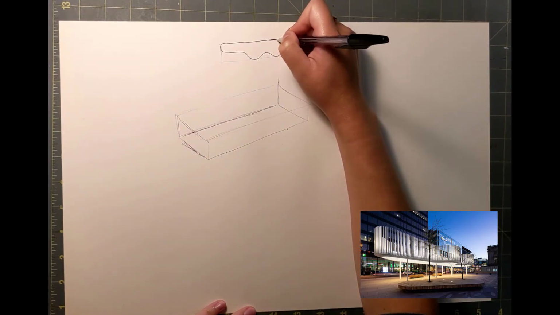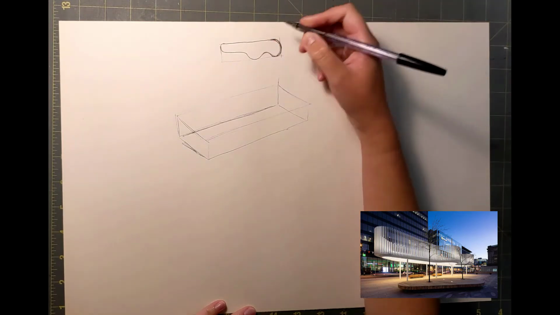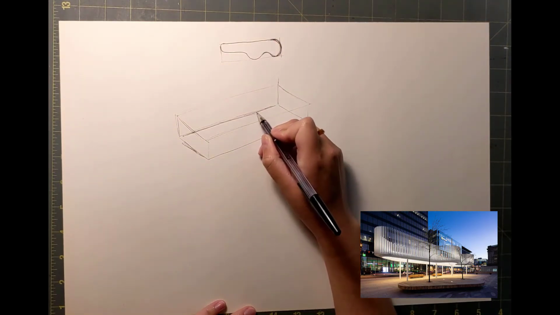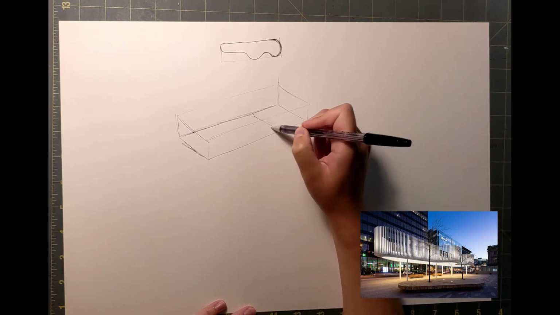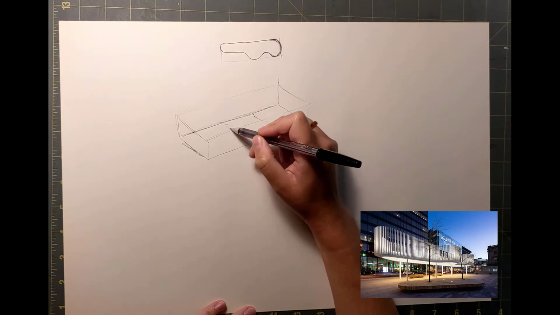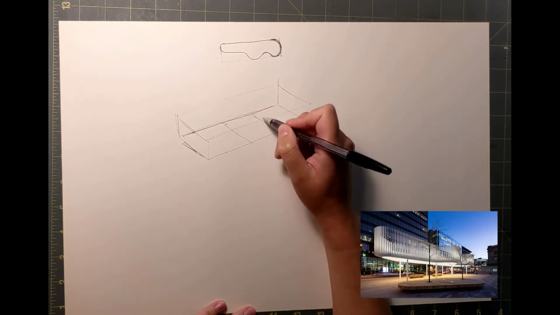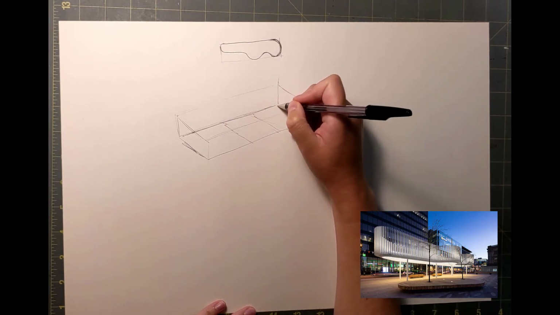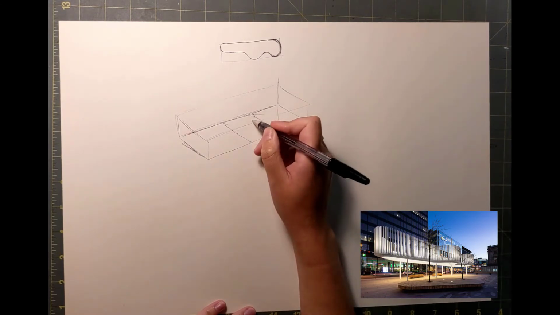So if we assume that this is a semicircle, which I didn't draw it as, but that's okay, then we are going to assume that if we make a square down here and a square here, they're going to be parts of a circle, right? So we'll find the center of this square, and you do that by putting a little X through it.